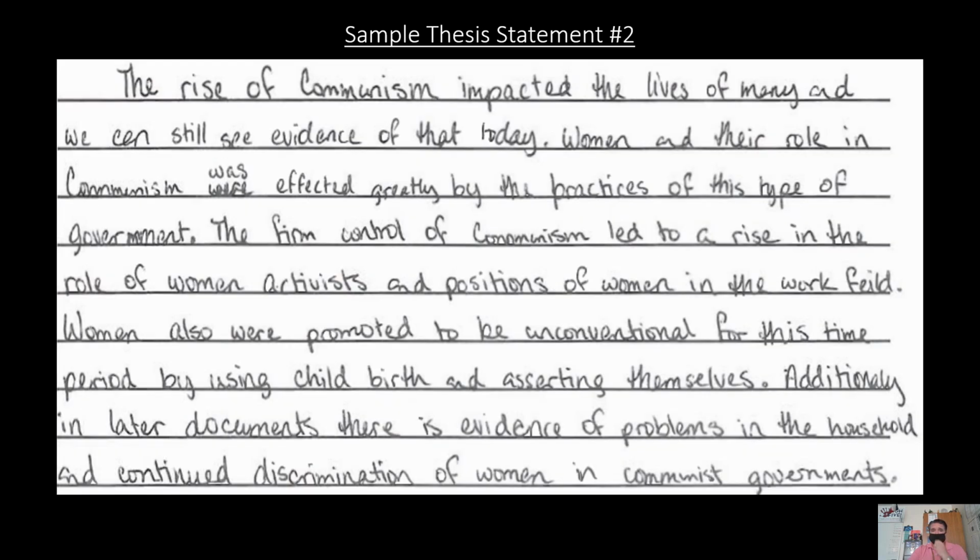Here's another thesis statement. Again, a little bit different from the first. They saw some different things. The rise of communism impacted the lives of many, and we can still see evidence of that today. This is a really long thesis. It can be more than one sentence, guys. It just has to be all together at the front or at the end.